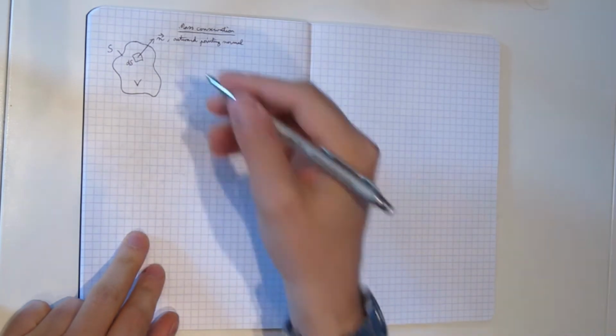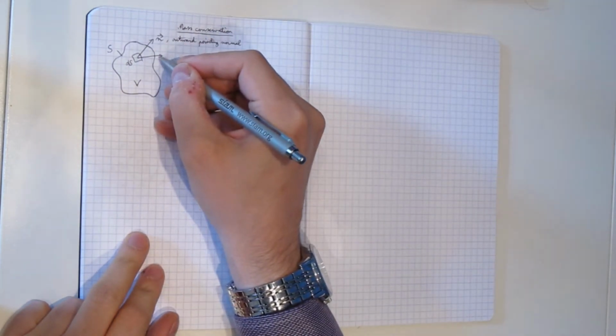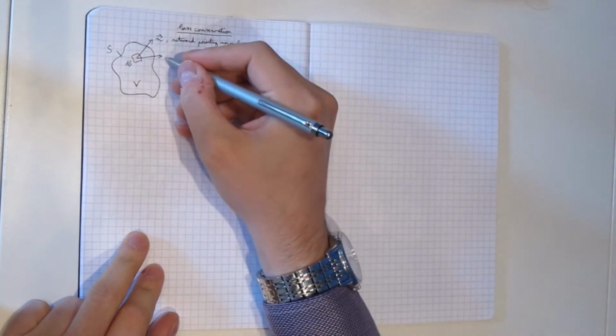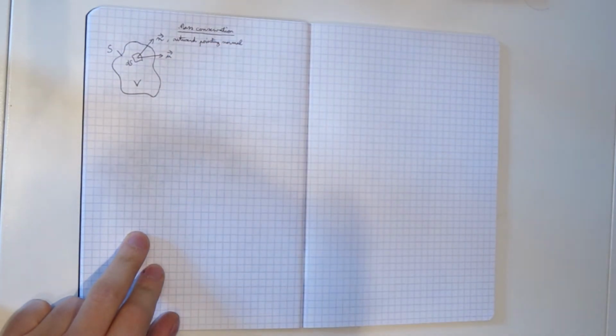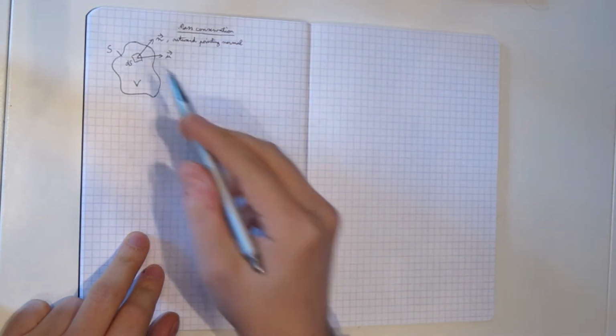And for instance, we can look at the velocity at the surface of this volume of fluid, and say that at this point it goes in this direction. Okay, so this is essentially our volume of fluid, and we're going to work from this.